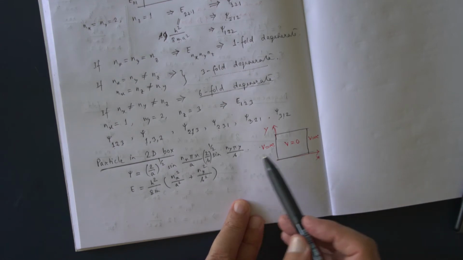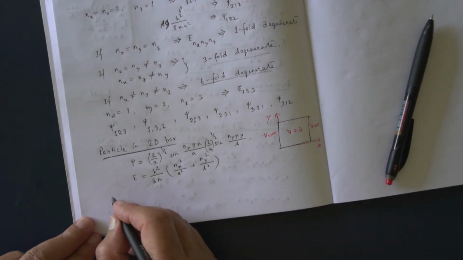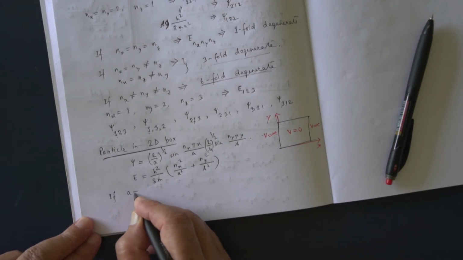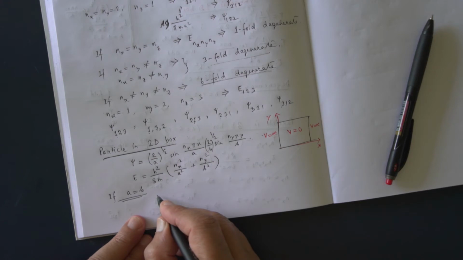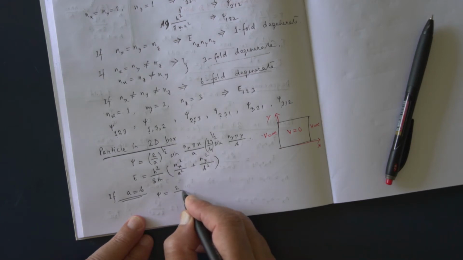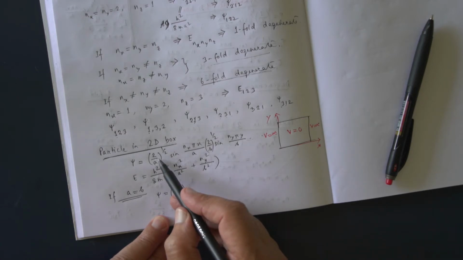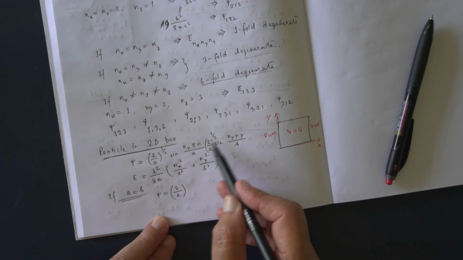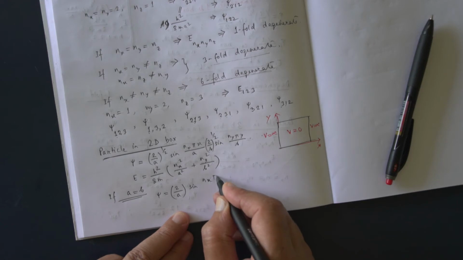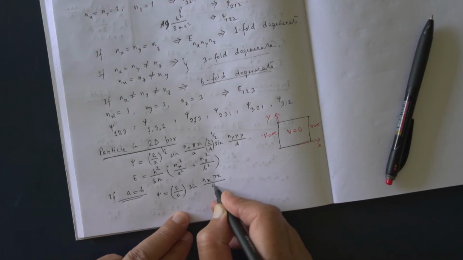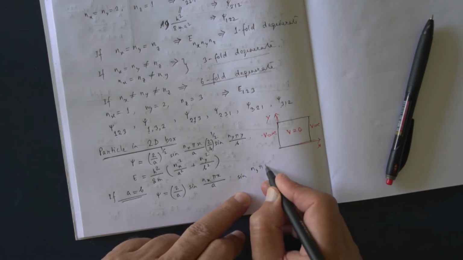Now if the 2D box is a square, square means a equal to b. Then we will have psi equal to 2 by a sine nx pi x by a and sine ny pi y by a.